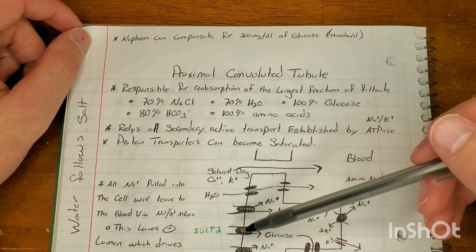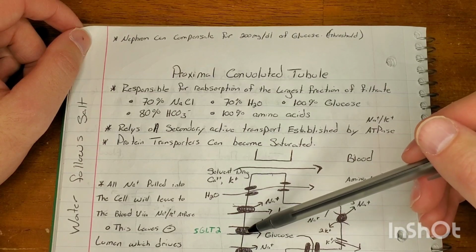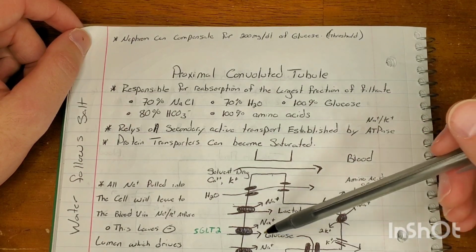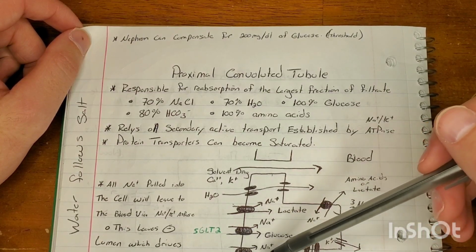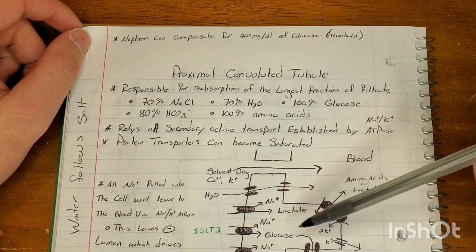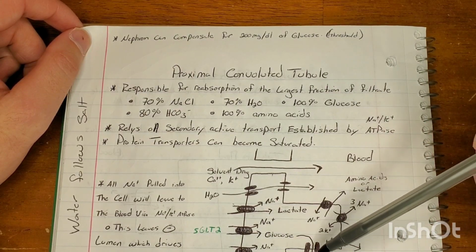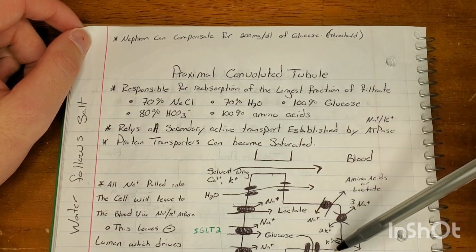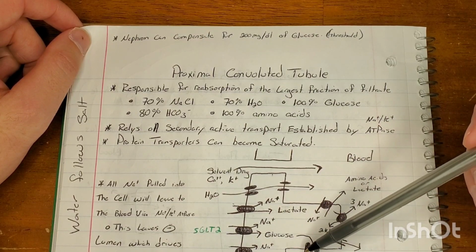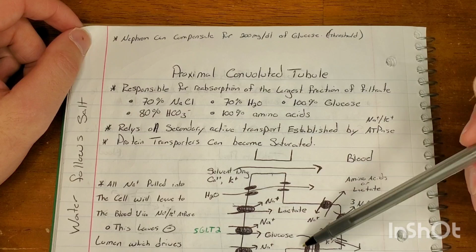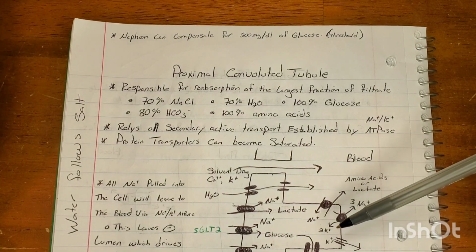This is the SGLT2 protein that's transporting it. And then we have sodium co-transporting amino acids. Glucose is going to come over here. It's going to be taken into the blood. I believe this is a GLUT2 protein. I didn't write it down, but I believe it's a GLUT2 protein.